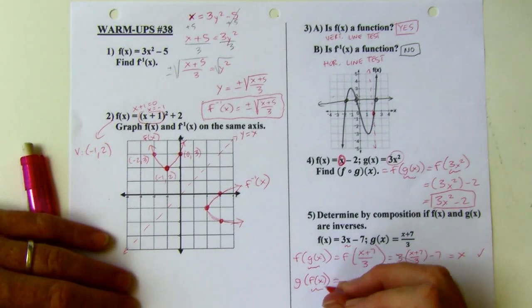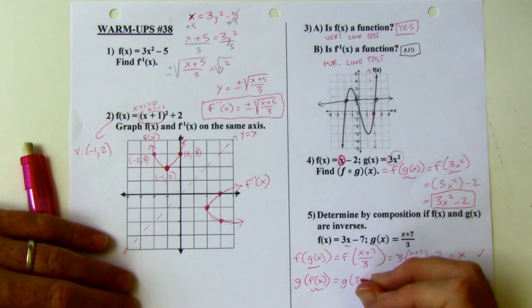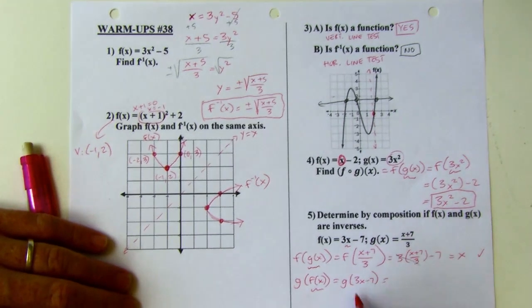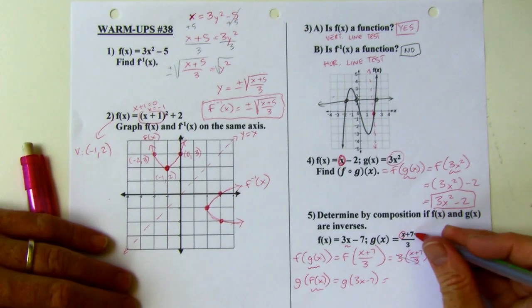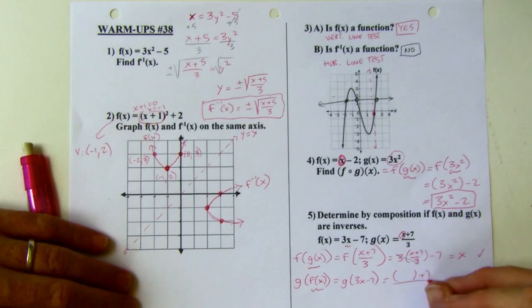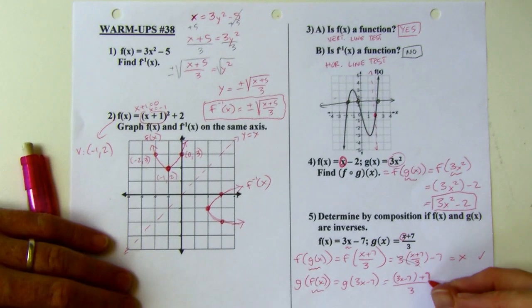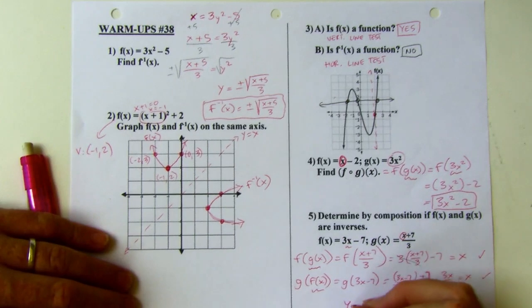Okay? So I'll replace f of x with 3x minus 7. So this is g of 3x minus 7. Okay? Now this is going to be my input in function g. So in function g, here's the input. So I'm going to write that fraction. It's going to be something plus 7 all over 3. Something plus 7 all over 3. That something is 3x minus 7. And I'll start simplifying. So on top, I've got negative 7 plus 7, so that leaves me with 3x over 3. Now the 3's cancel, and hey, got x again, so my answer is yes.